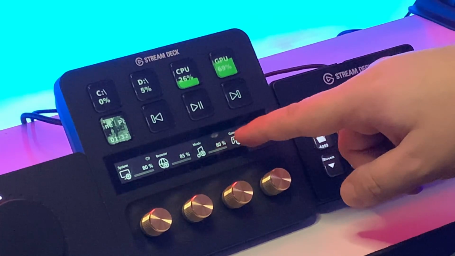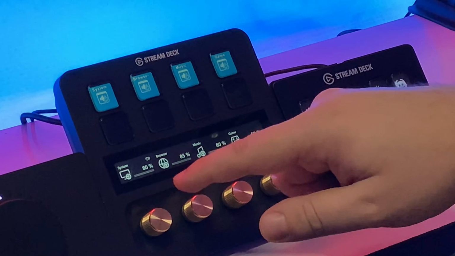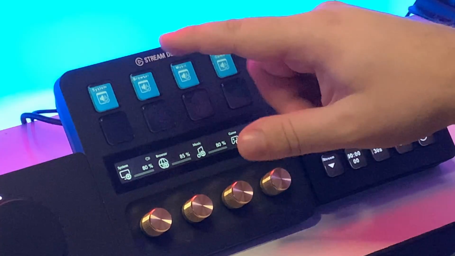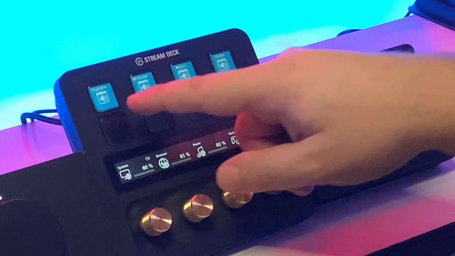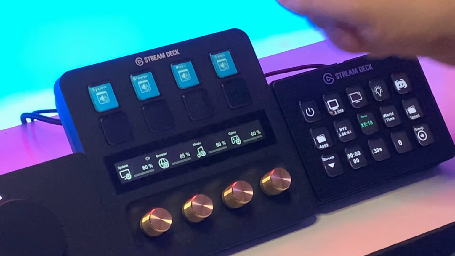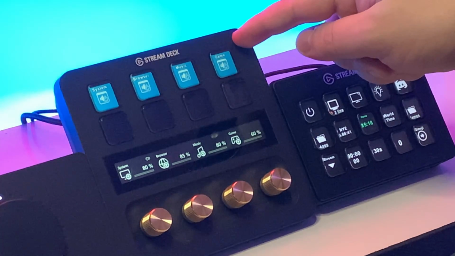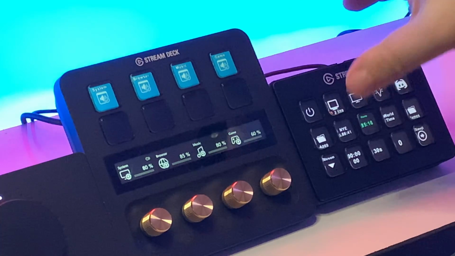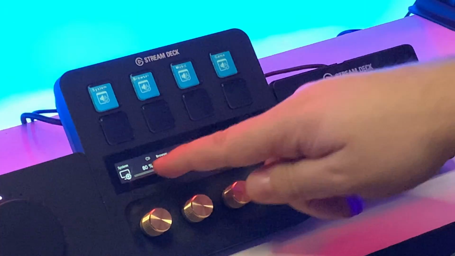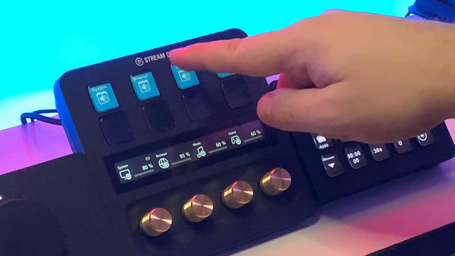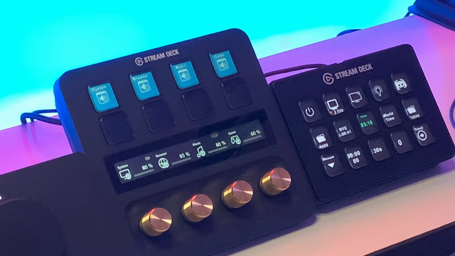And on the second page, I have, how do I describe this? These are the 4 channels: system, browser, music, and game. If I launch an app and I want to move it to one of these channels, then I just press the key. I feel like I should demonstrate it right now.